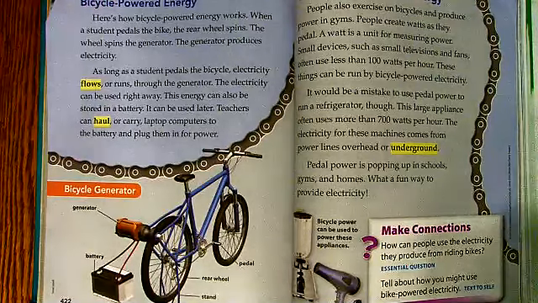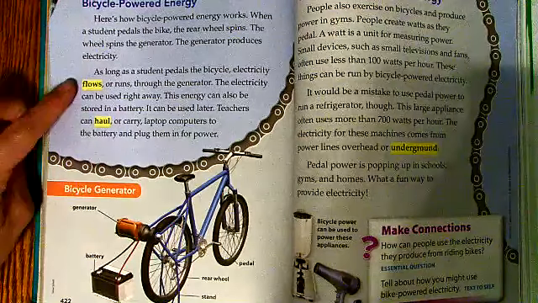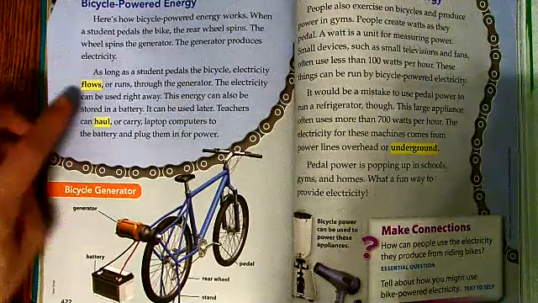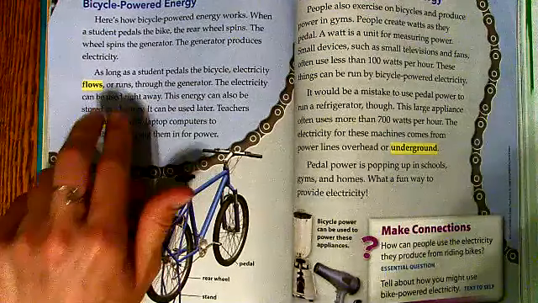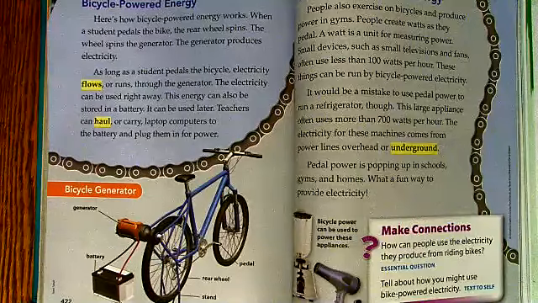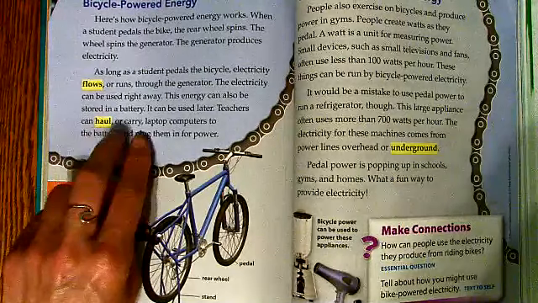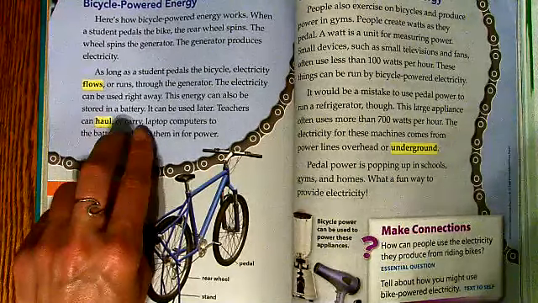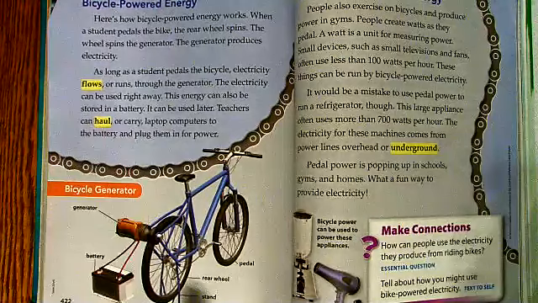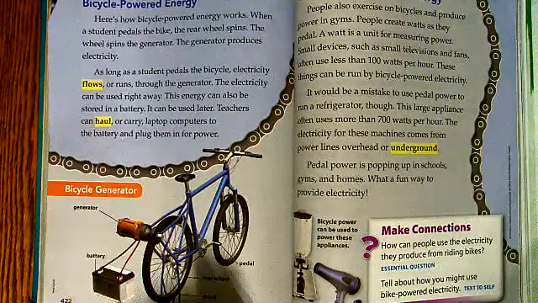Now, I noticed up here that it said both of these vocabulary words. It says, as long as a student pedals the bicycle, electricity flows, and then there's 2 commas, and it says, or runs through the generator. That's a context clue. They're telling you what flows means in between those 2 commas. And the same thing happens with haul. It says teachers can haul, and then they put 2 commas and they defined it. Teachers can haul or carry laptop computers to the battery. So if you see 2 commas after a word, a lot of times that's a context clue telling you what that word means.